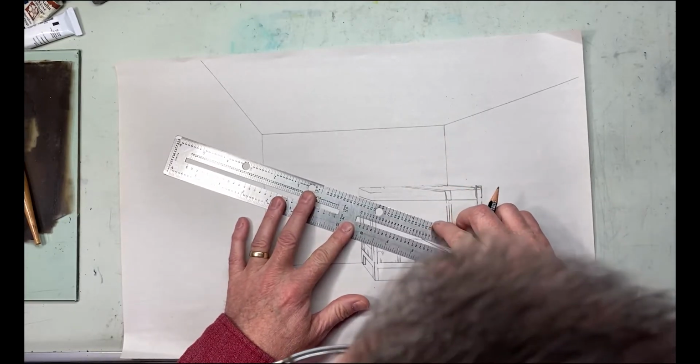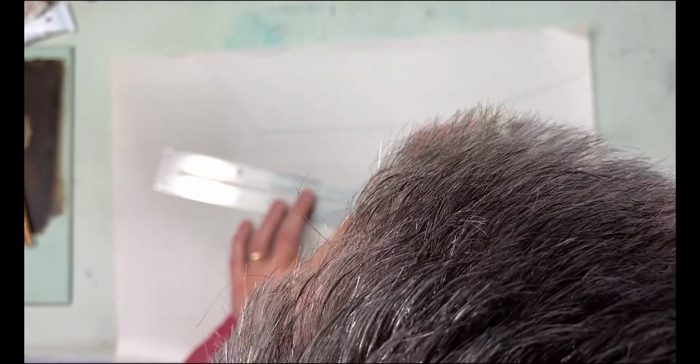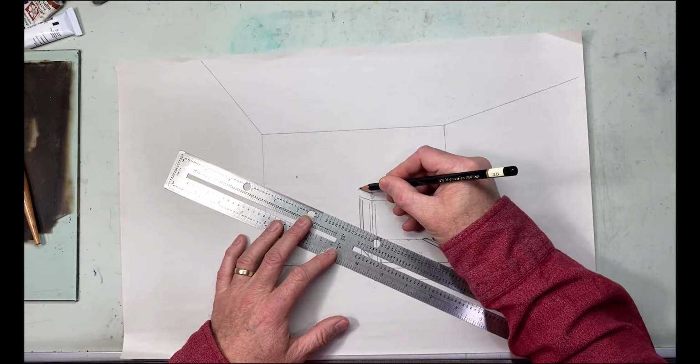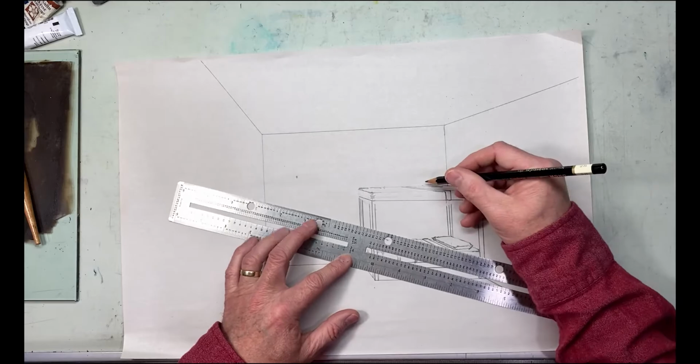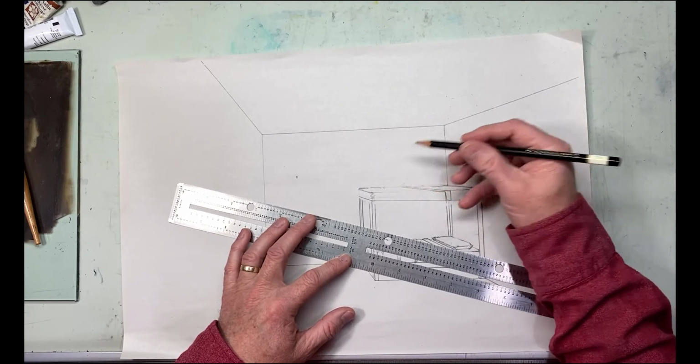Whoa, that feels really messed up. Yeah, that's why it is messed up. Wow, that feels like it's like halfway down the bed. It is. Look at that.